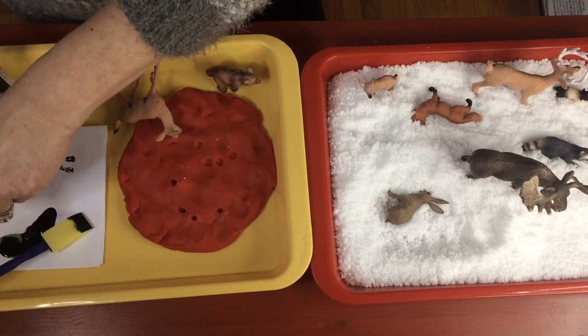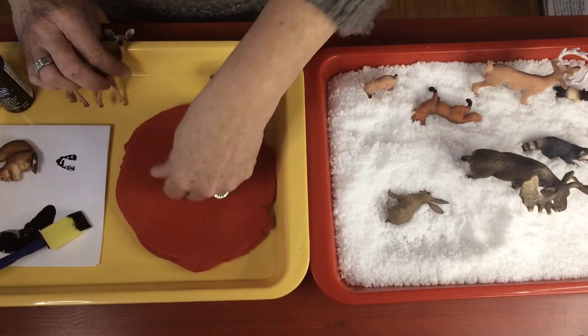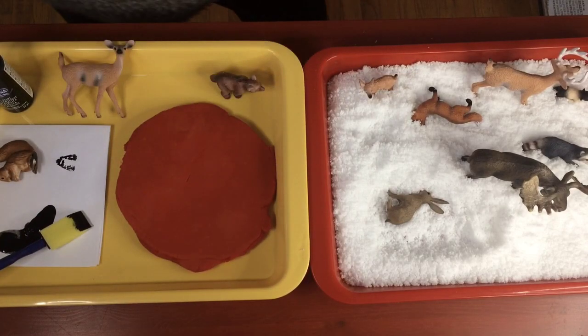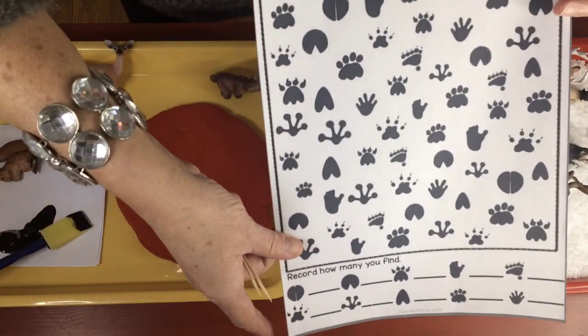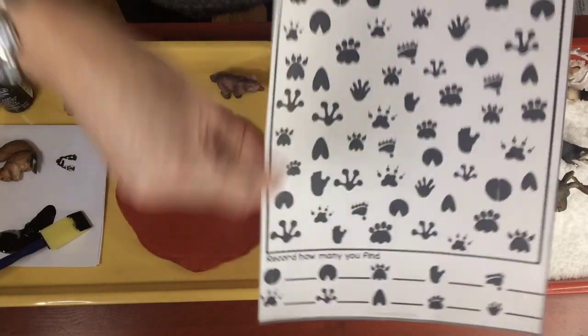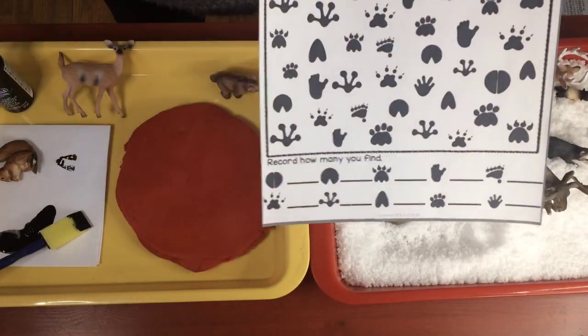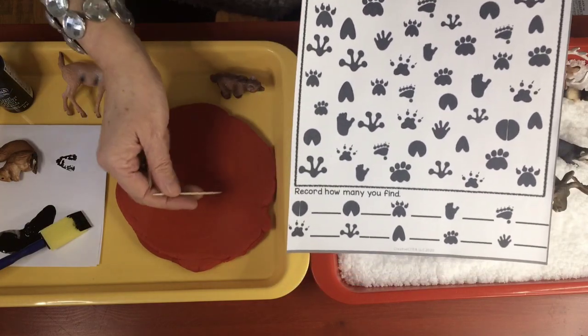The last thing you can do if you don't have any of these things is to either draw your animal track. Miss Debbie has a piece of paper here with lots of different animal tracks that you can play I Spy with and count how many of the different animal tracks you found. But you can also use this as a guide to draw your own animal track.